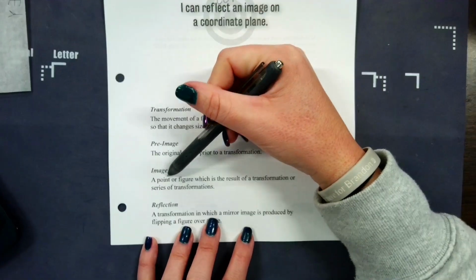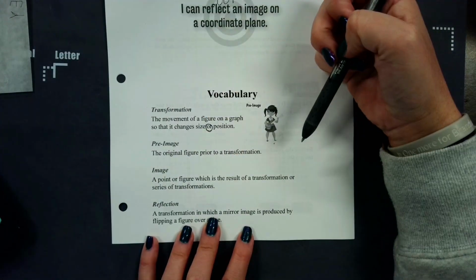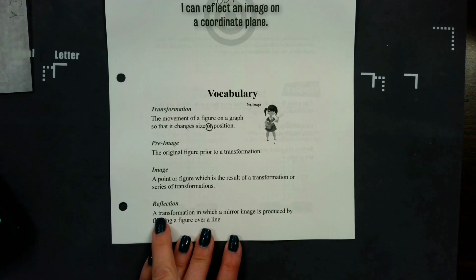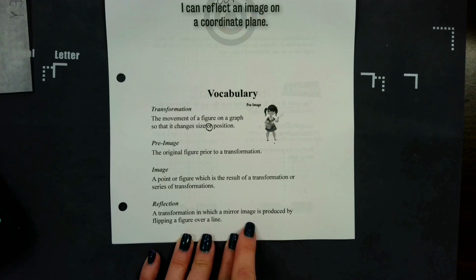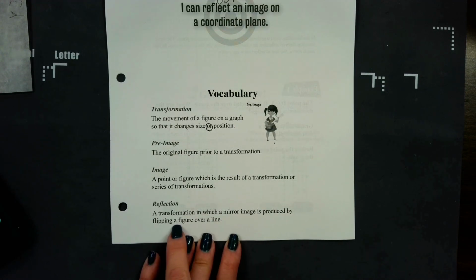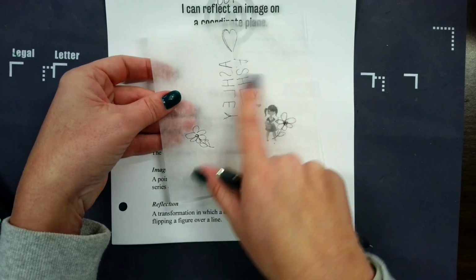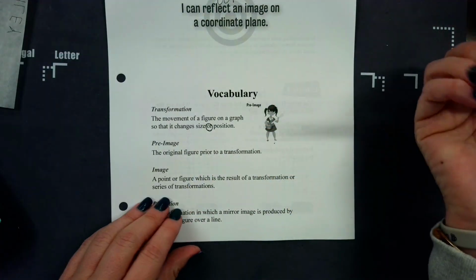The image is the new figure, whenever we do the transformation, that's our new image. All right, and today specifically we're talking about reflection. A transformation in which a mirror image is produced by flipping a figure over a line. We did that with our patty paper. We drew our line and we reflected it over that line.